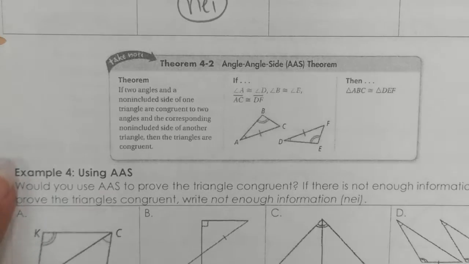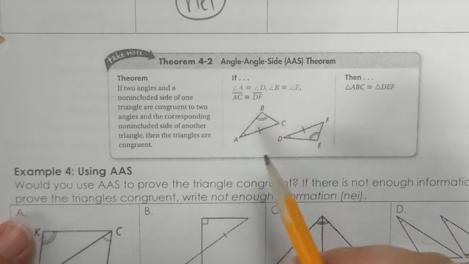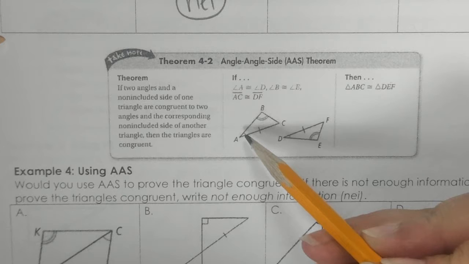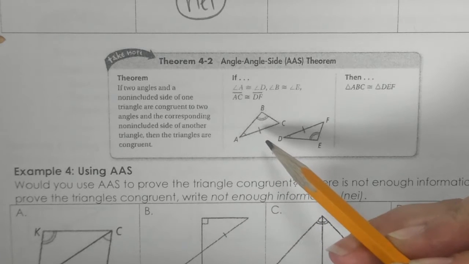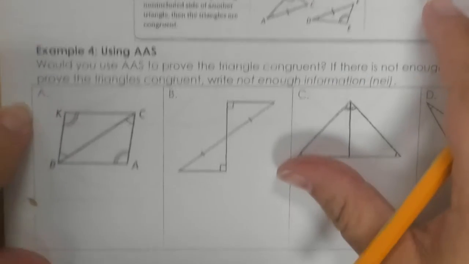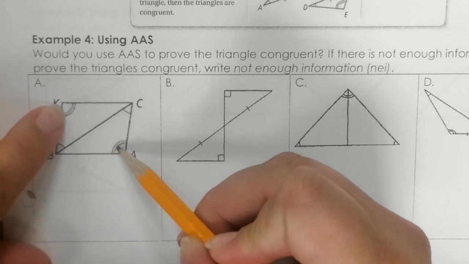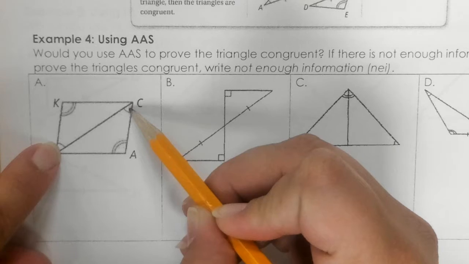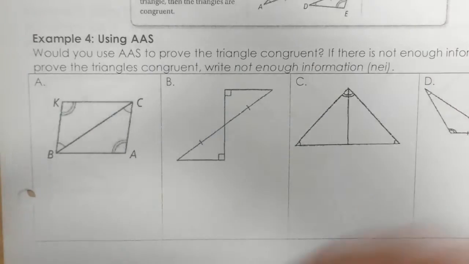For example 4 in day 4 notes, we have angle, angle, side. So you can see that we have our two angles, but this time our side is on the outside of our two angles. Okay? So for letter A, let's see what we are given. We're given the obvious here, the two angles, and then these two angles. And then this side is congruent to itself. That's the implied.